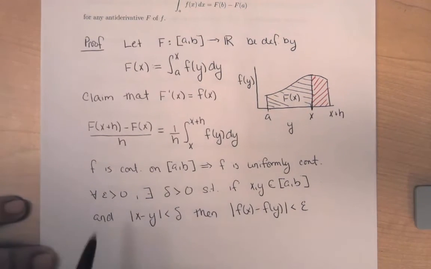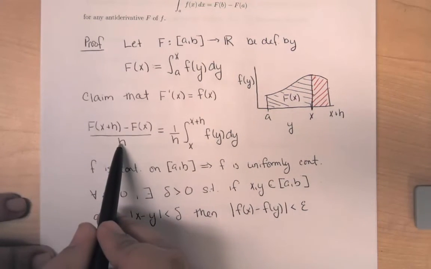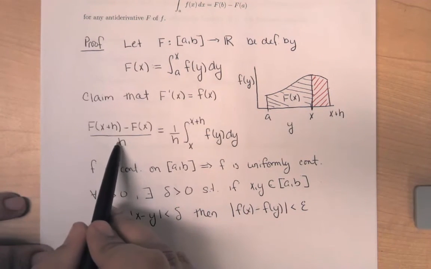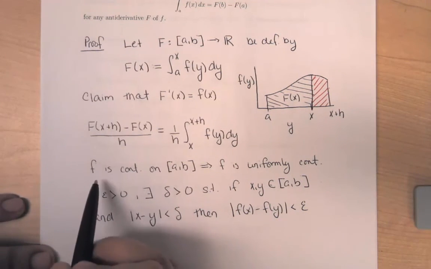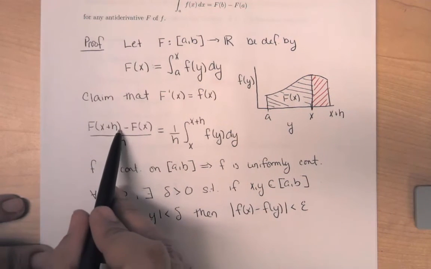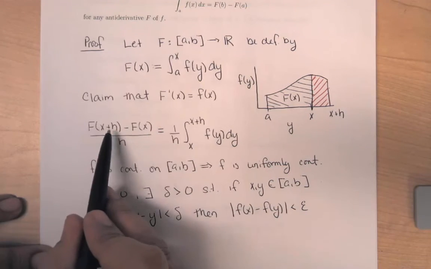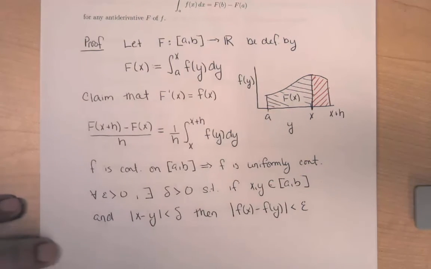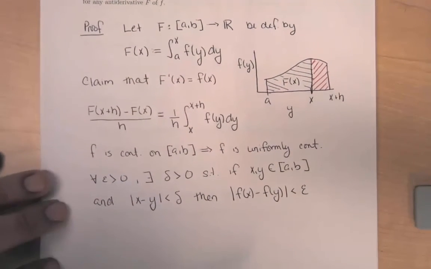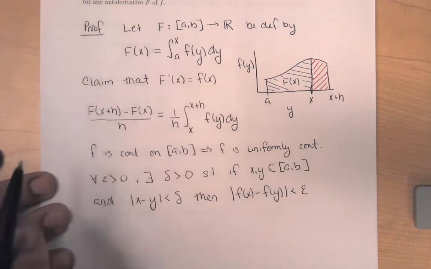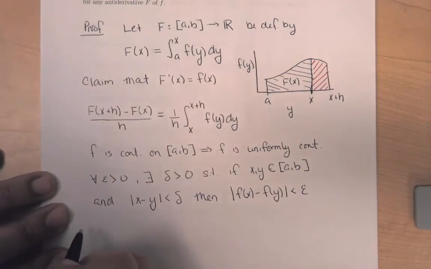Now, by the way, remember that if I were to take the limit as h goes to 0 of this secant slope, right, that is this rise over run, that's a slope, I'm claiming that I'm going to get f of x. In other words, if h is small enough, this minus little f of x is less than epsilon.